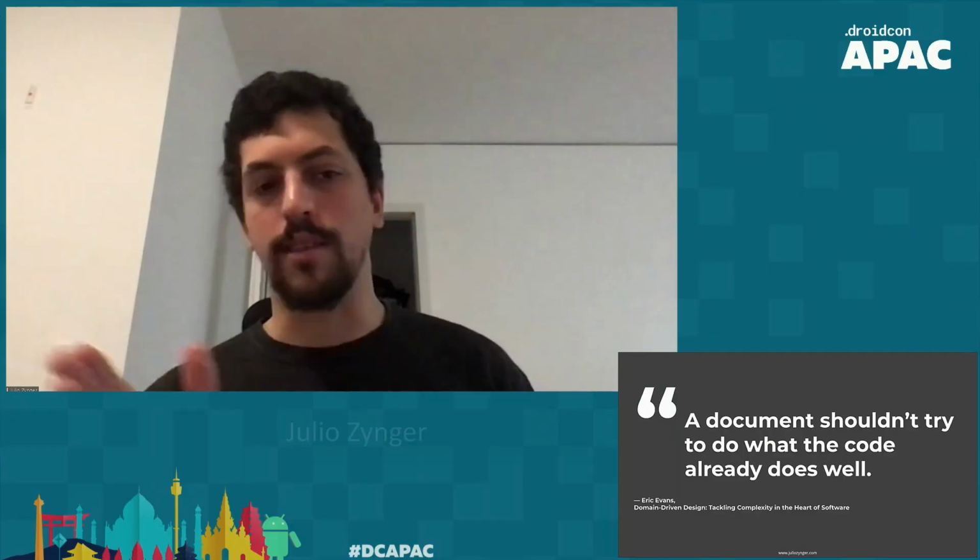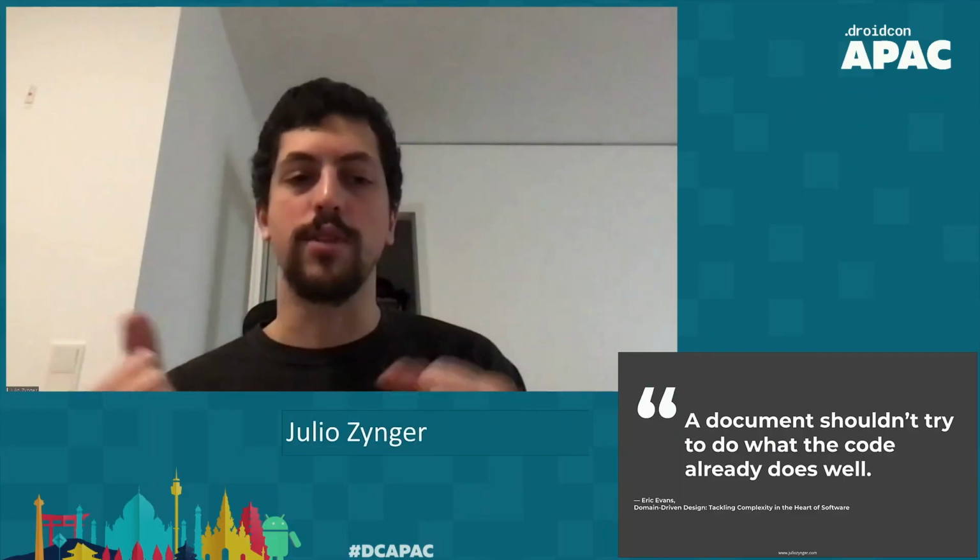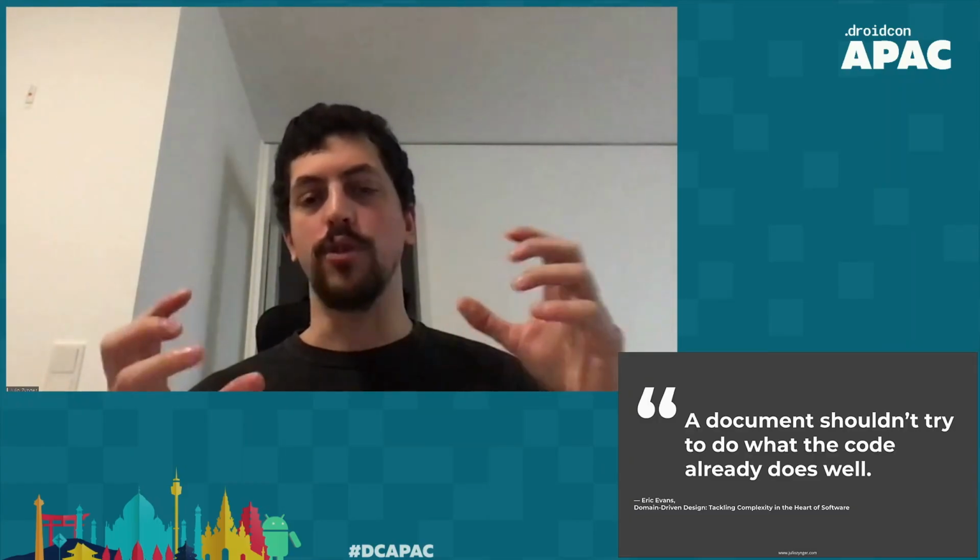Because code changes, and documentation changes as well. Most of the time, one changes without the other changing, and then documentation can rot just like code can rot. So you want to keep both of them as close as possible. Your code effectively should be the source of truth for your documentation.